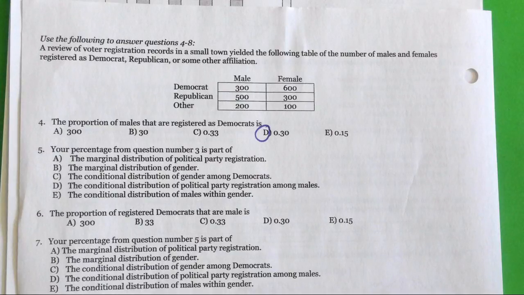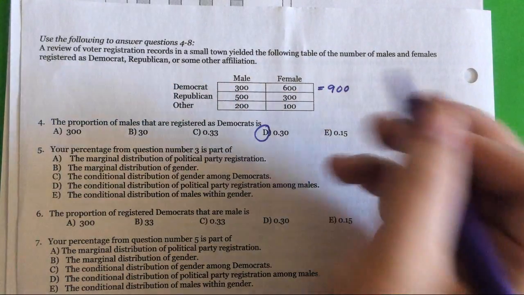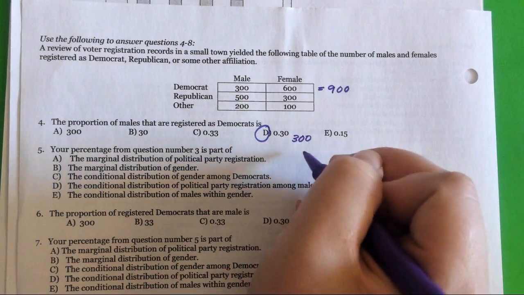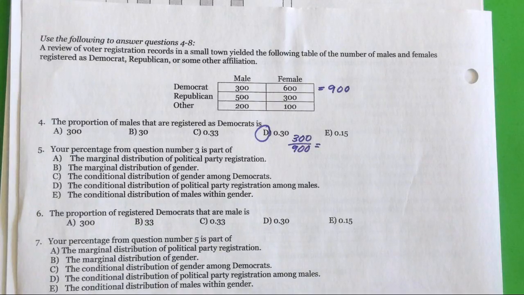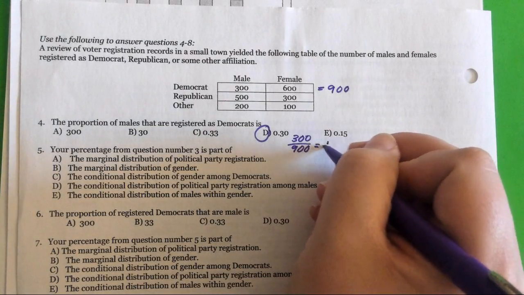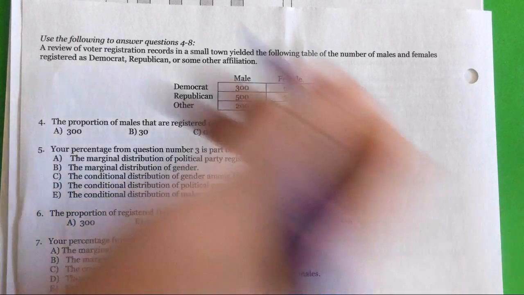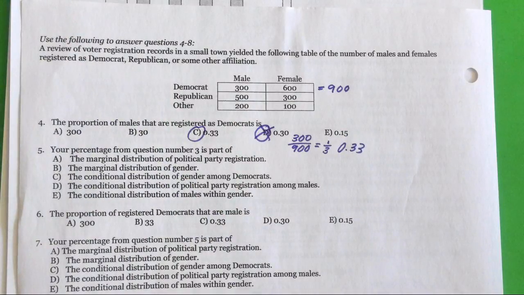Okay, so the proportion of males that are registered as Democrats. So the total of Democrats is what? How many people are registered as Democrats? 900, because 300 and 600 is 900. And then, so what is 300, because there's 300 males, divided by 900? Yeah, 0.3. And you get 1/3, which ends up being 0.33, so I think it should be C. So my key is incorrect. It should be C.